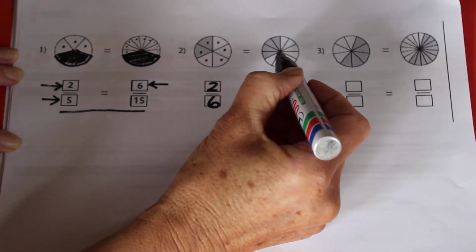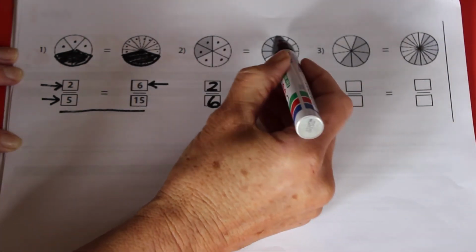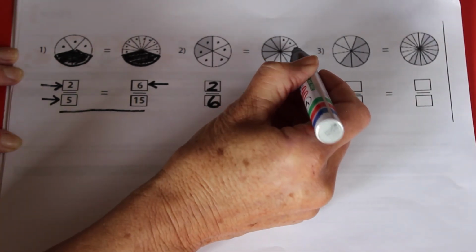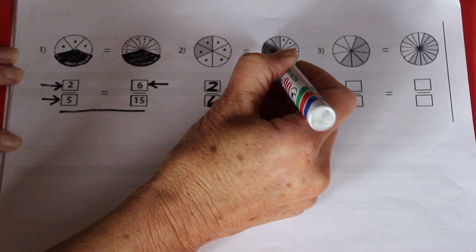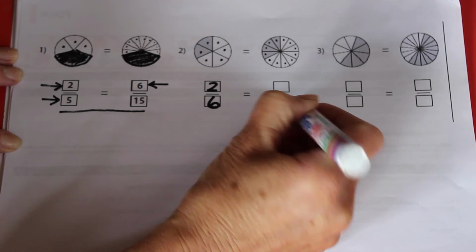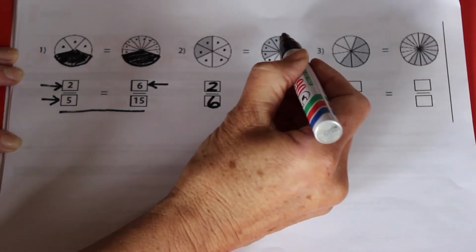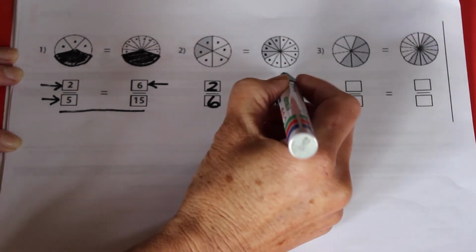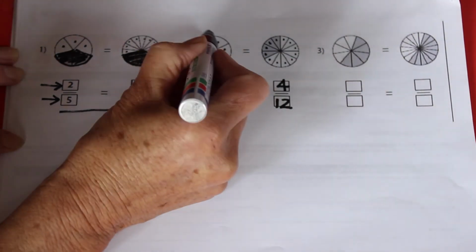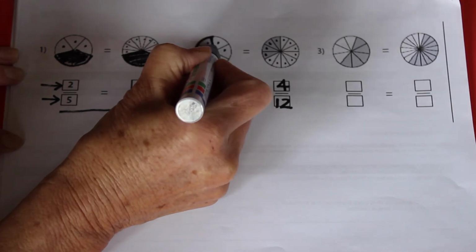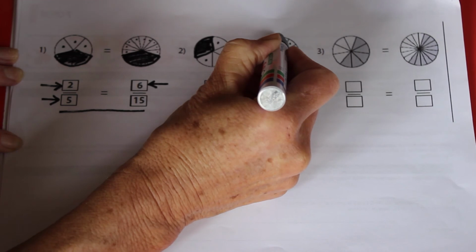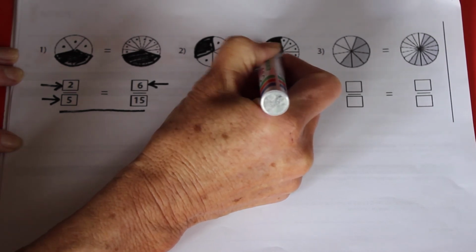Over here, I can see that it's coloured. Let's first of all count what my denominator is going to be. 1, 2, 3, 4, 5, 6, 7, 8, 9, 10, 11, 12. Altogether there's 12. Now, how many have they coloured? 1, 2, 3, 4. 4. So 2/6 is the same as 4/12. And when we draw it again, colour it in heavily, the shape is the same. So we know they are equivalent fractions.